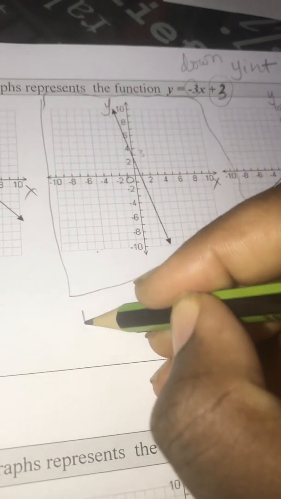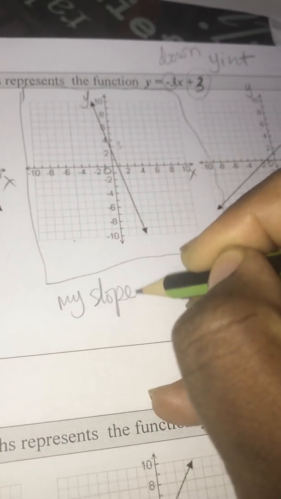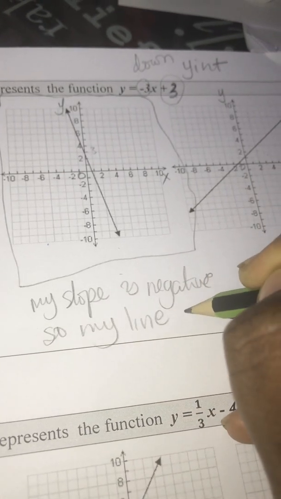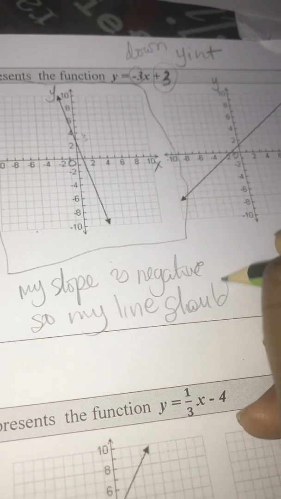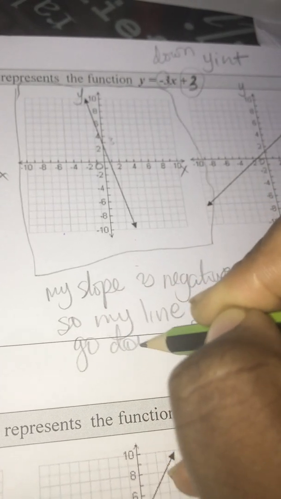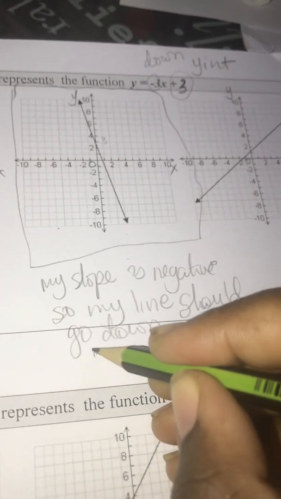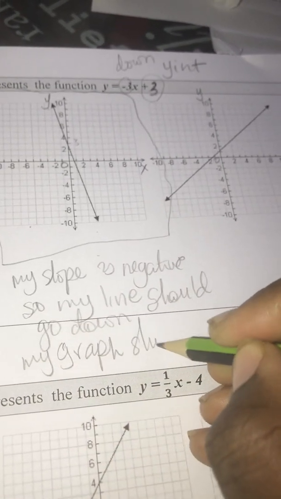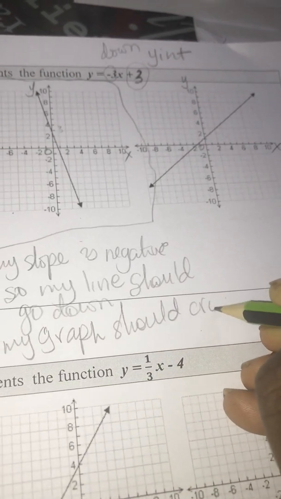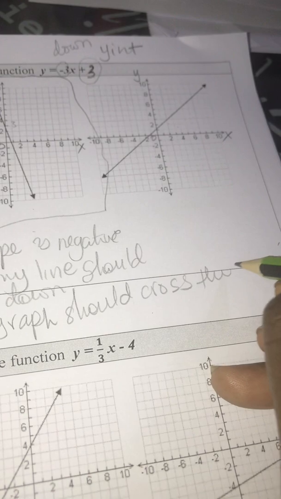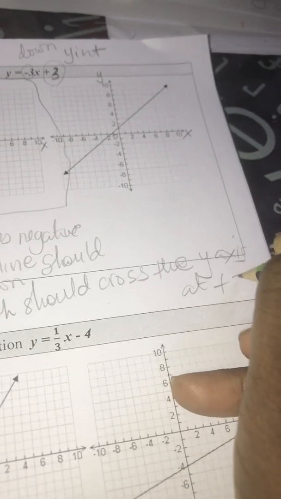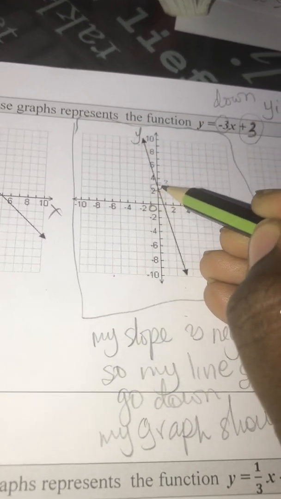My slope is negative, so my line should go down, and then my graph should cross the y-axis at positive 3, which it is doing over here.